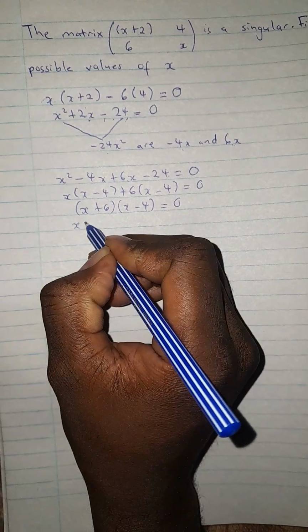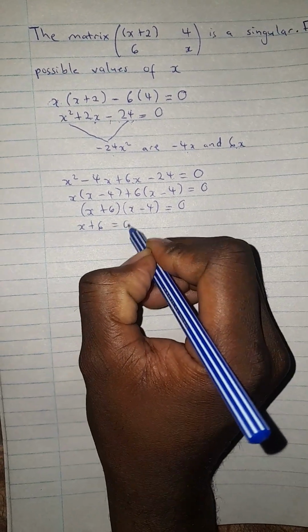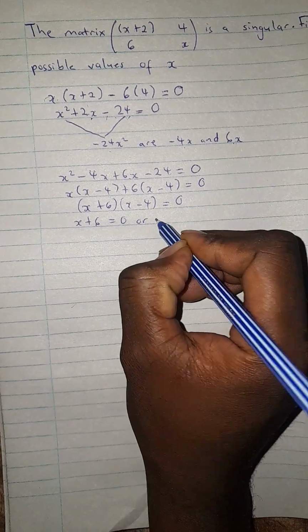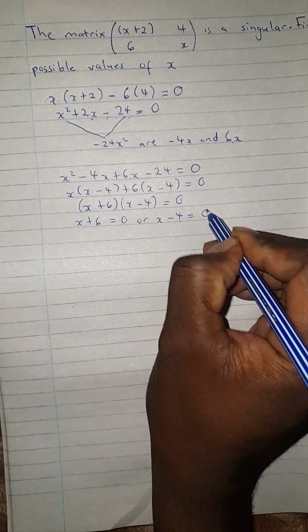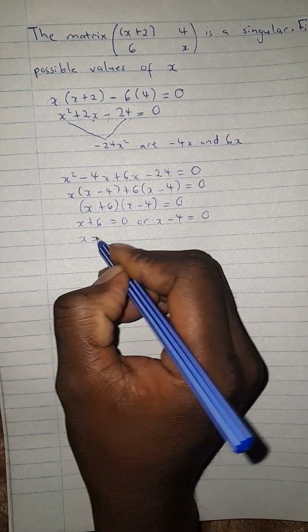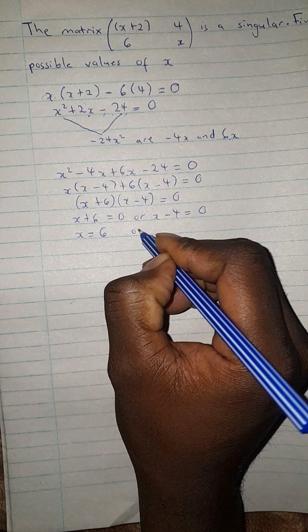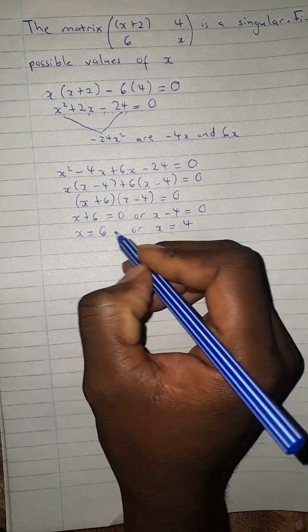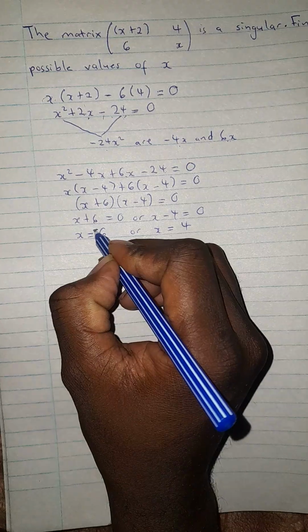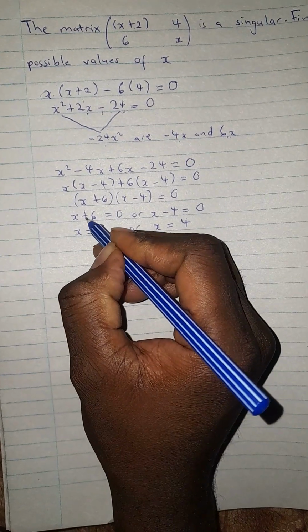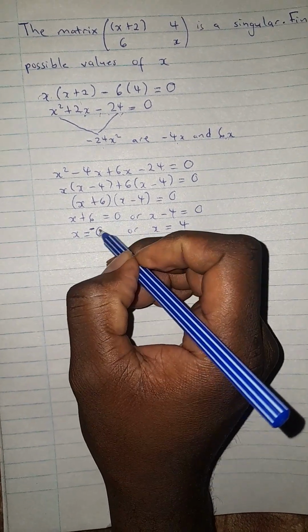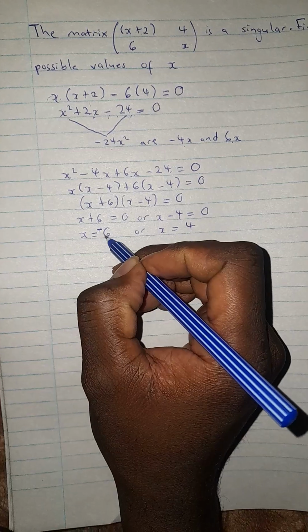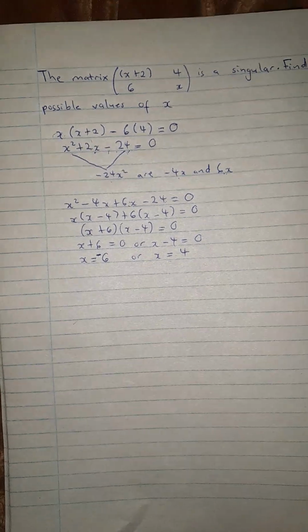Then I check one bracket, x plus 6 equal to 0, or the other bracket, x minus 4 equal to 0. Then x equals minus 6 or x equals 4.